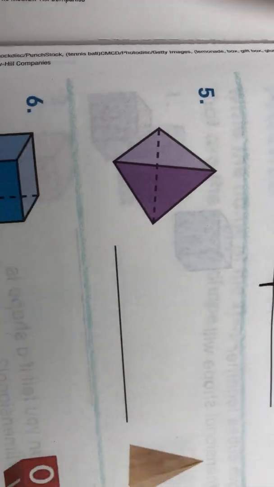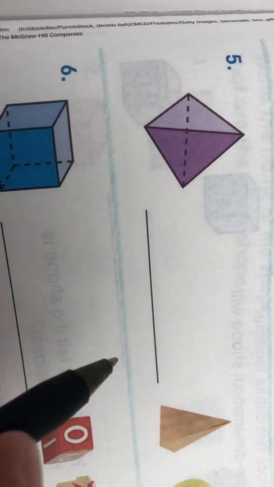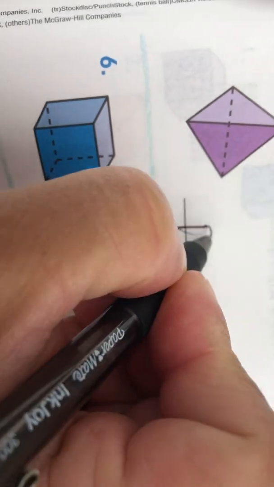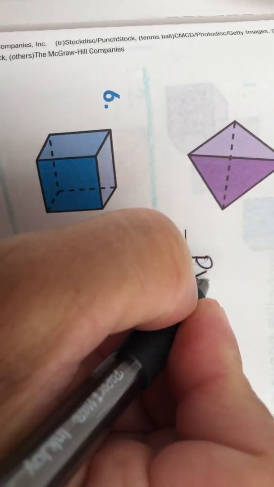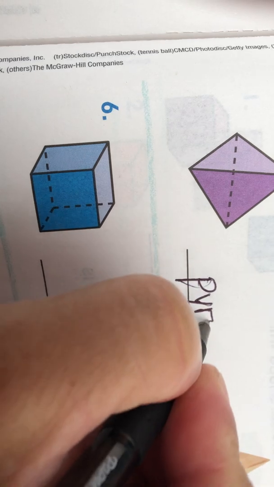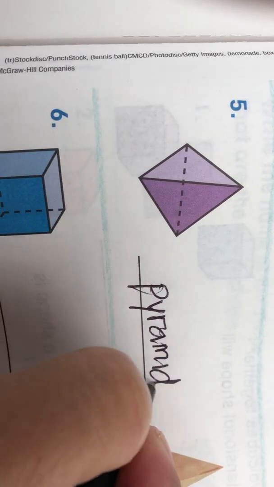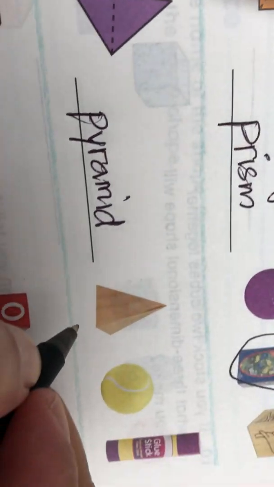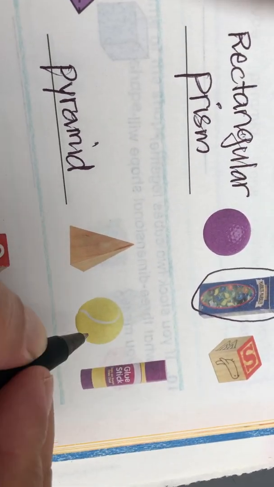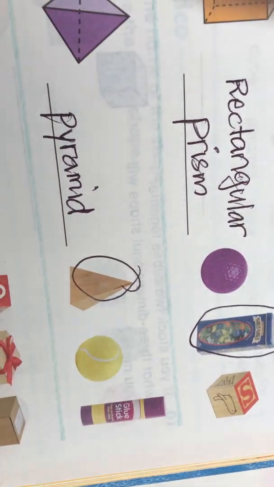Wow, look at that shape. That looks like a pyramid. So I'm going to write pyramid. P-Y-R-A-M-I-D. That's a pyramid. And I'm going to look over here. There's the pyramid again. So I'll circle that.